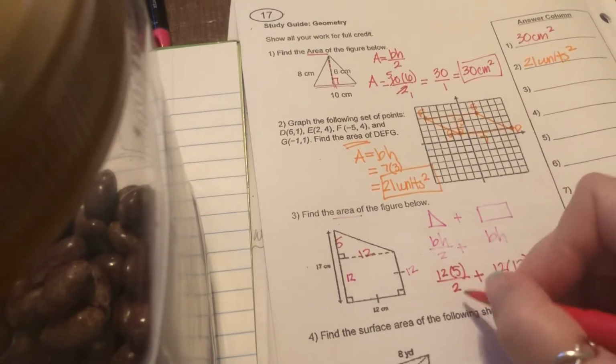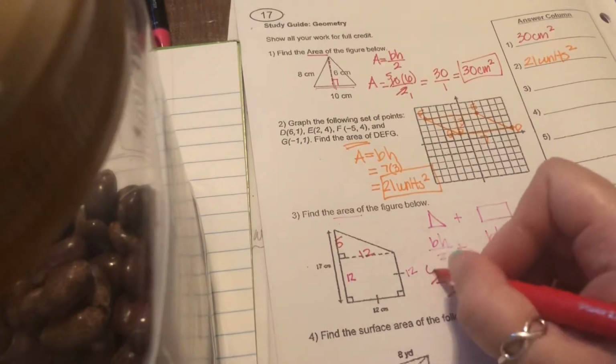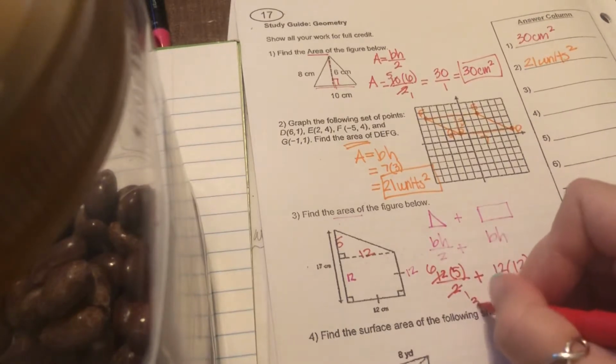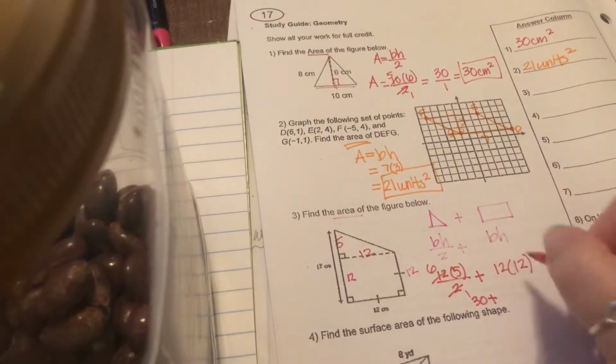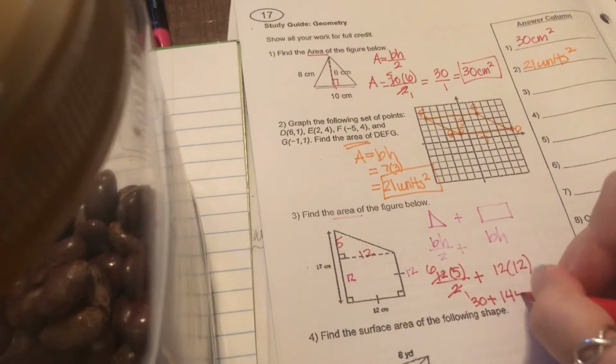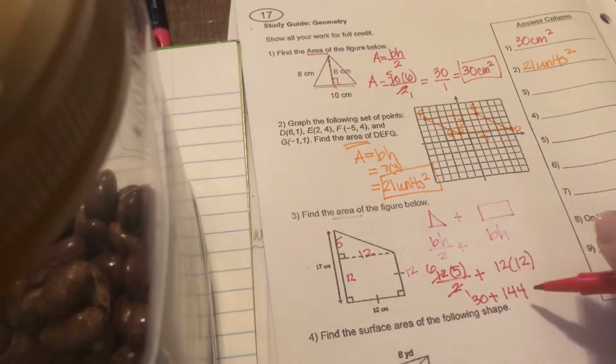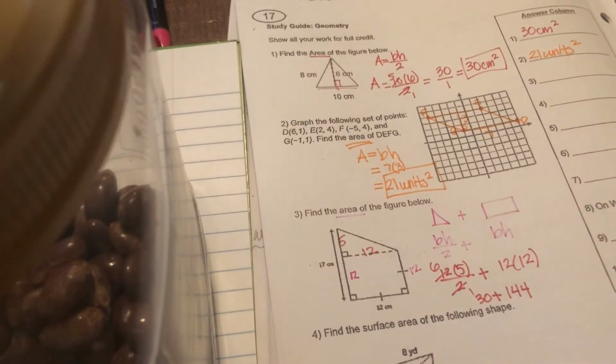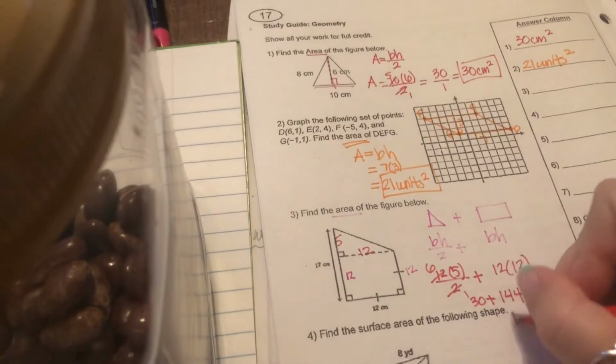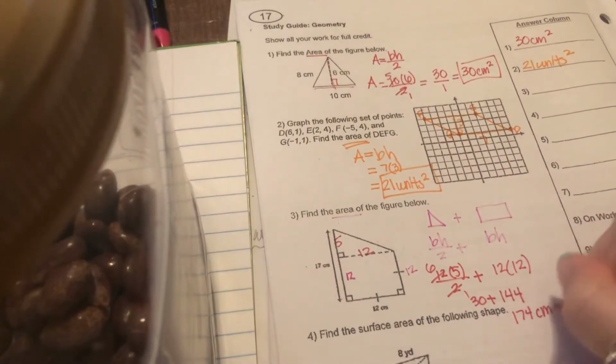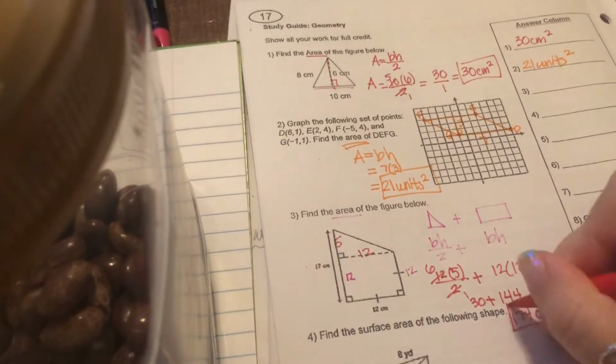2 goes into 12 6 times. 6 times 5 is 30, and 12 times 12 is 144. Go ahead and add those together, and 30 plus 144 gives you 174. And our units were centimeters, so it's centimeters squared.